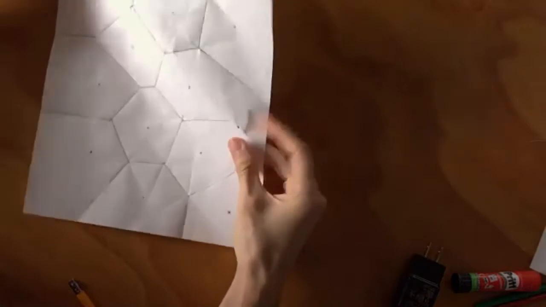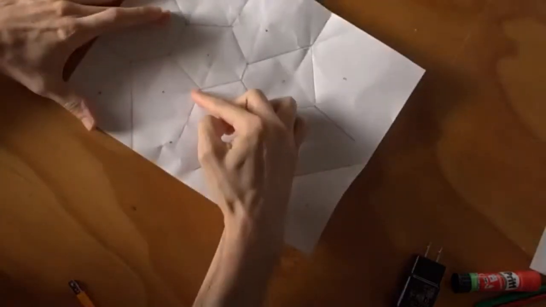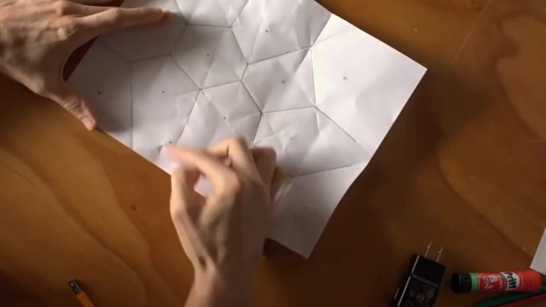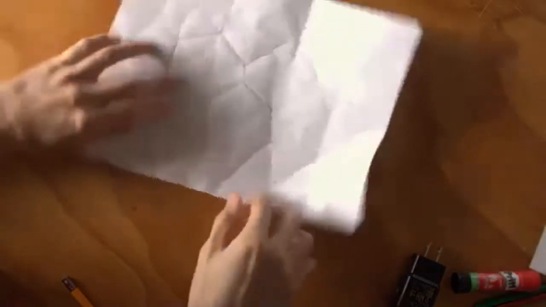If your points are a little bit too far from the edges, you'll start to see that these lines are just going to go all the way down. So, you know, sometimes I just can't help myself.